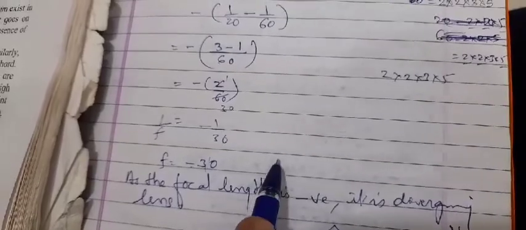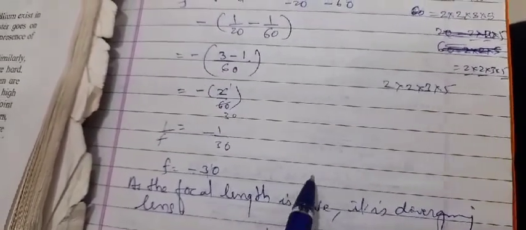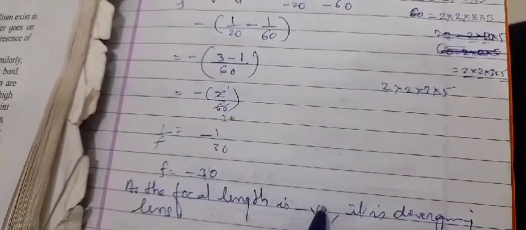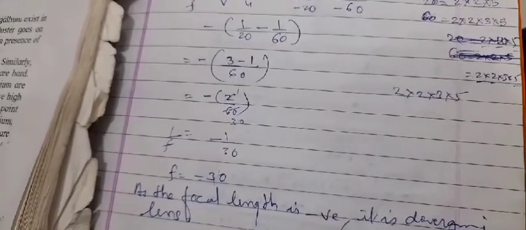We know that converging lens is nothing but convex lens, and diverging means concave lens. So as the focal length is negative, we can say that it is a concave lens, that is, a diverging lens.